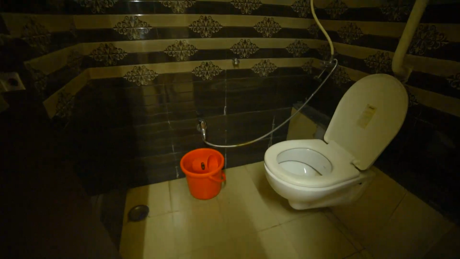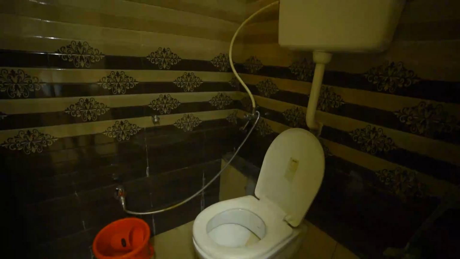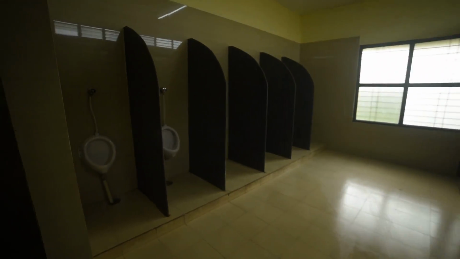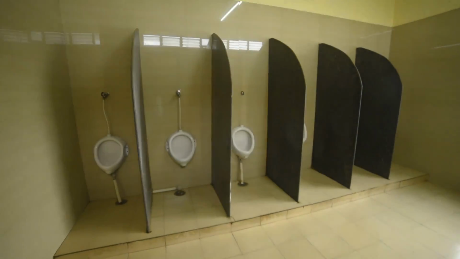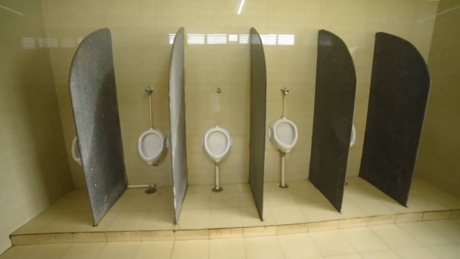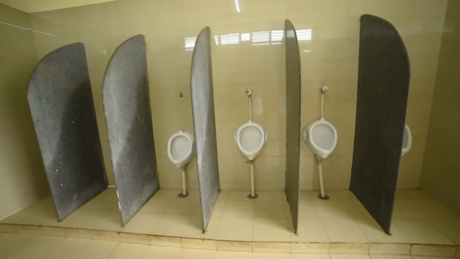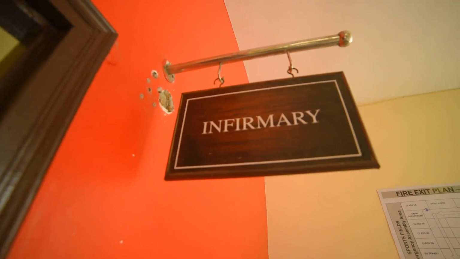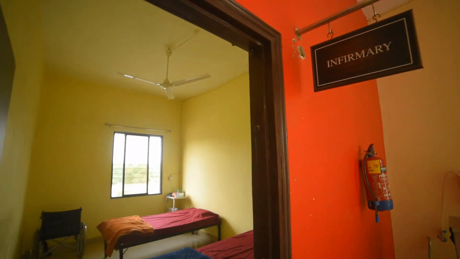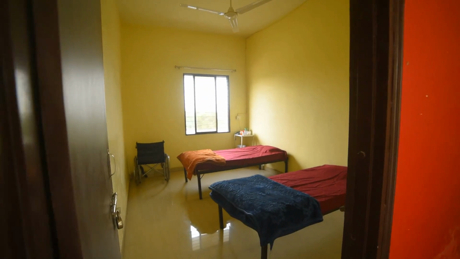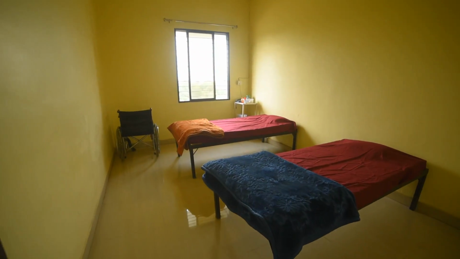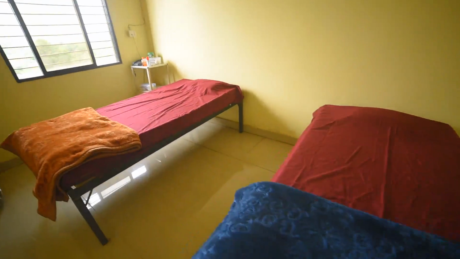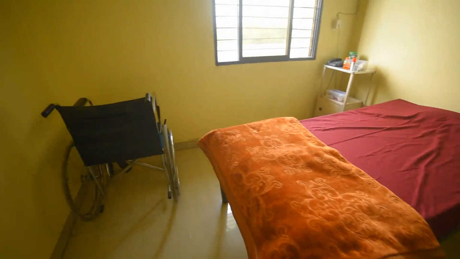And some urinals. And now next to the restroom for boys we have the infirmary. Here we have two beds, one wheelchair, and a first aid kit with some medicines as well.